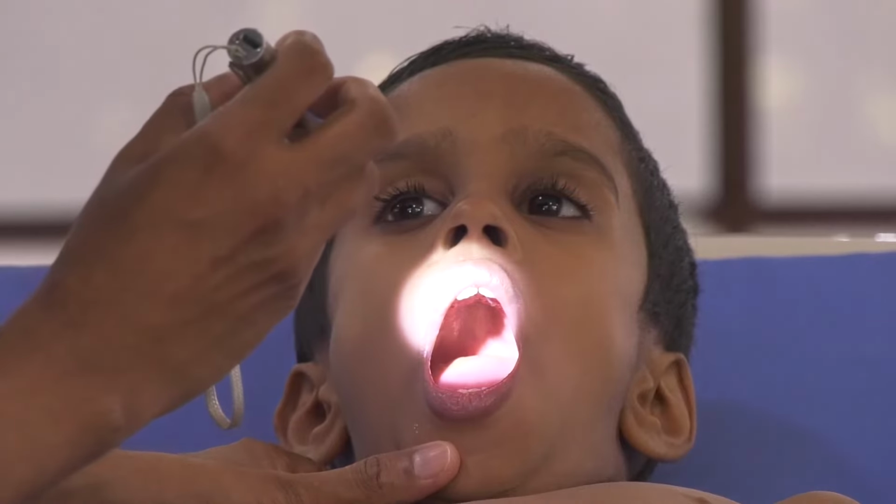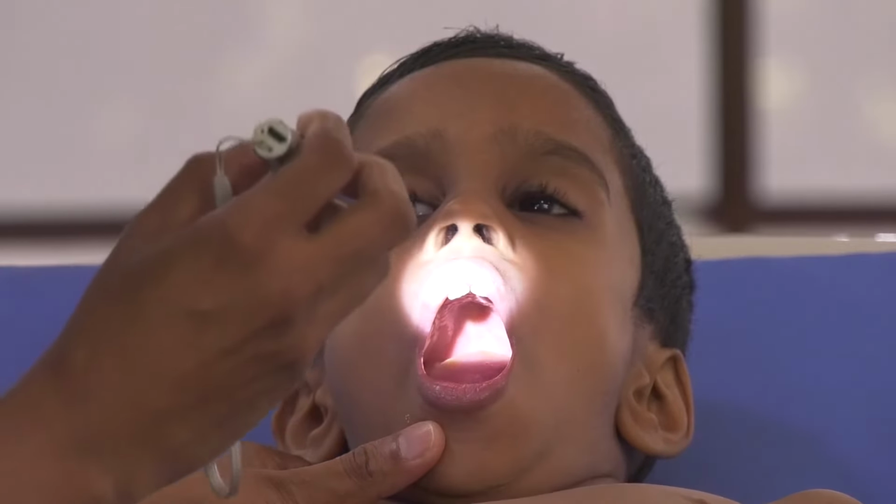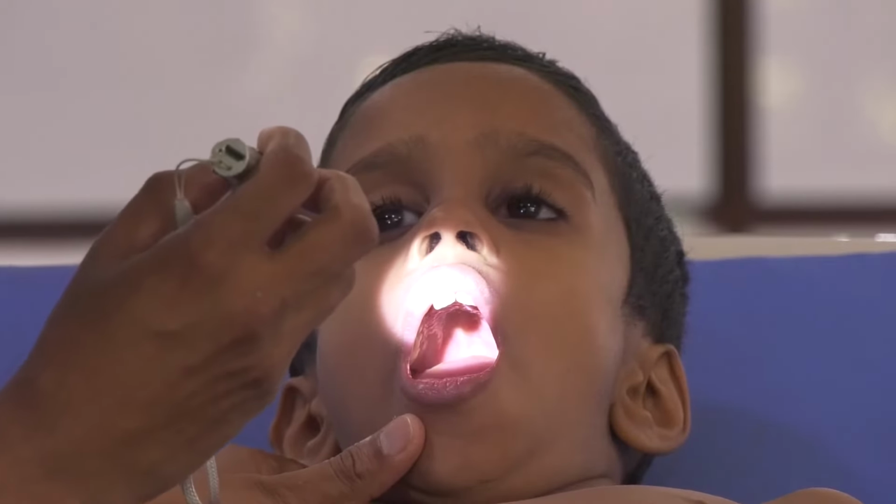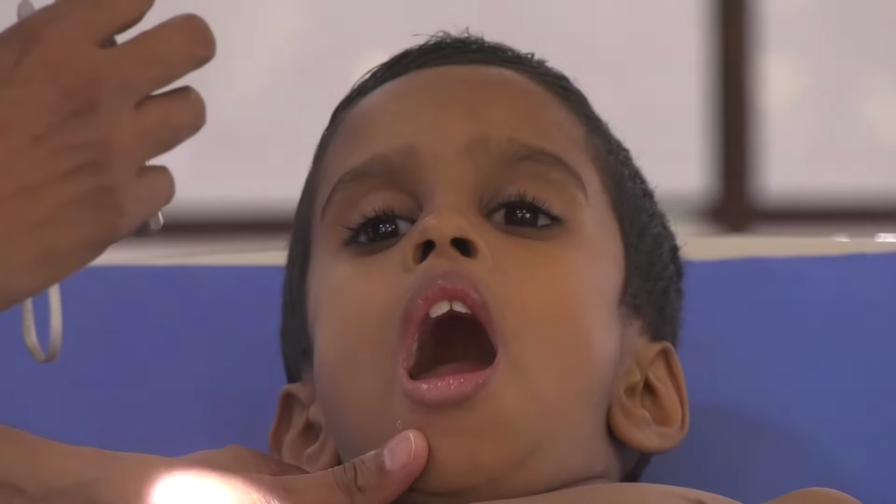Look for evidence of cyanosis, pallor, or evidence of micronutrient deficiencies. And also look at the palate for any evidence of cleft palate.